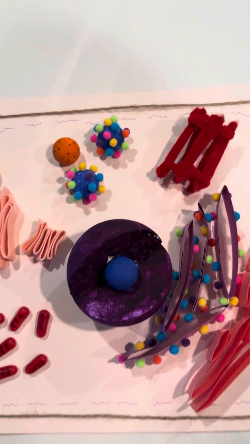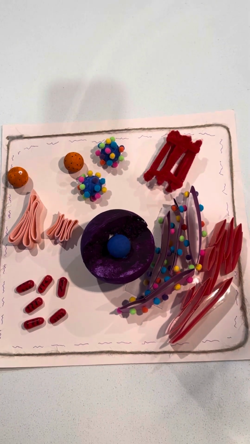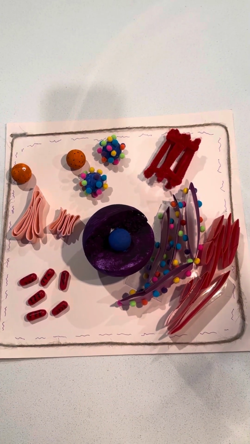So there you have it, my cuboidal cell and all of its organelles.